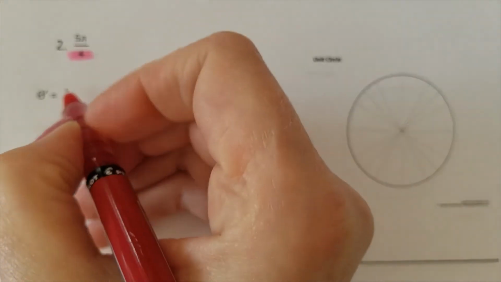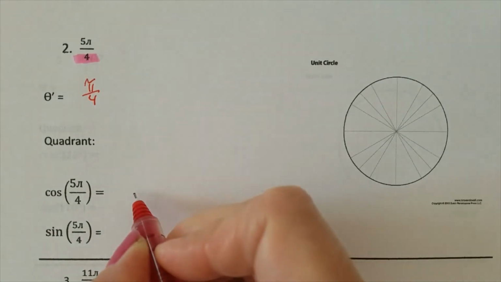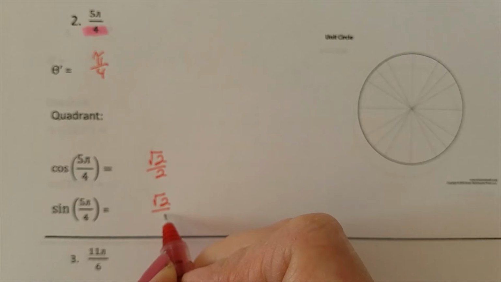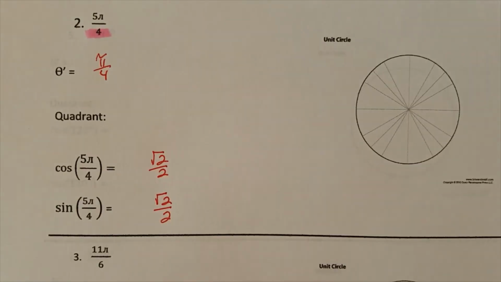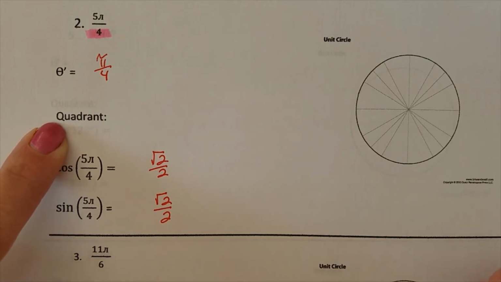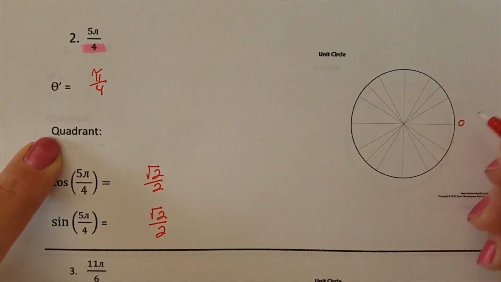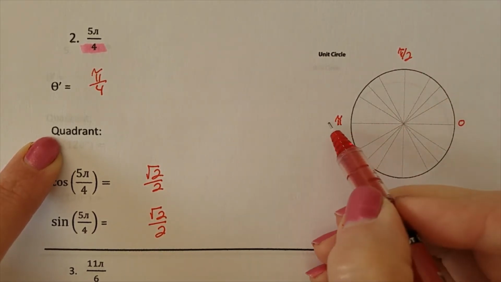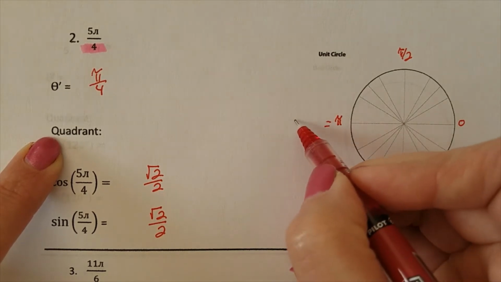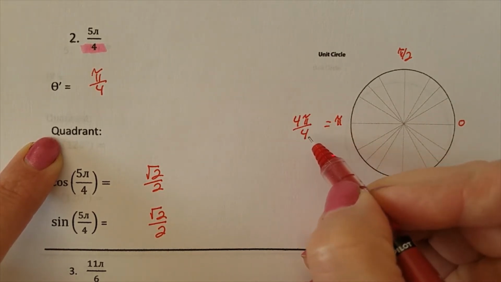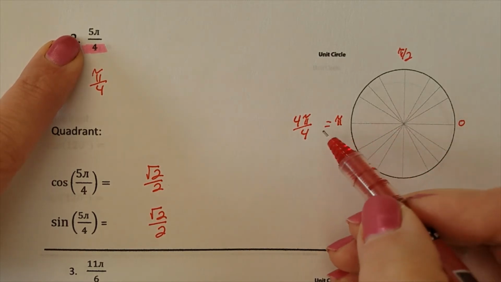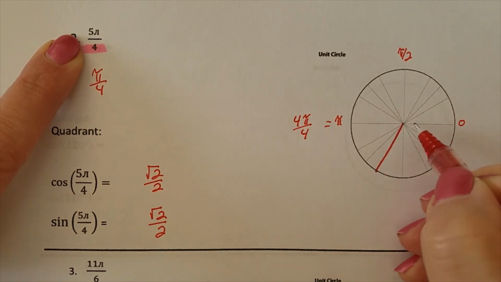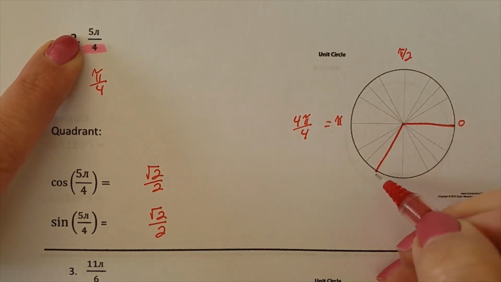So my reference angle is pi over 4. I know cosine is going to be square root 2 over 2 and sine is going to be square root 2 over 2, but I need to determine if they're positive or negative. So let's find out what quadrant that's in. Again, we are at 0, pi over 2, and pi. If I want to write pi with 4 in the denominator, that is 4 pi over 4. I'm looking for 5 pi over 4, which means I have to move another pi over 4, which would be right here. So there's my angle in standard position.